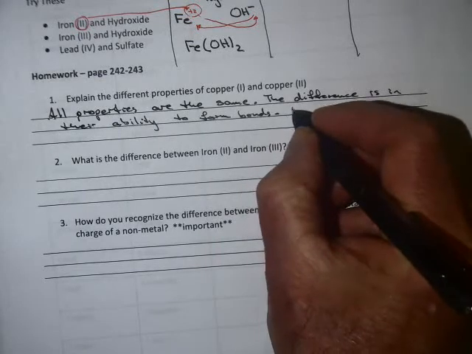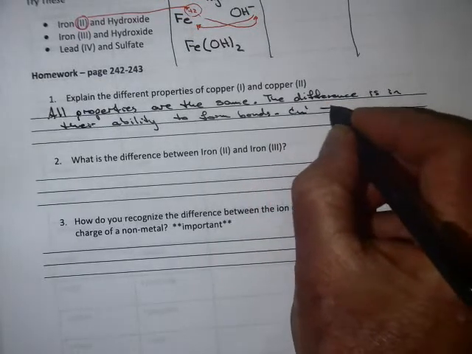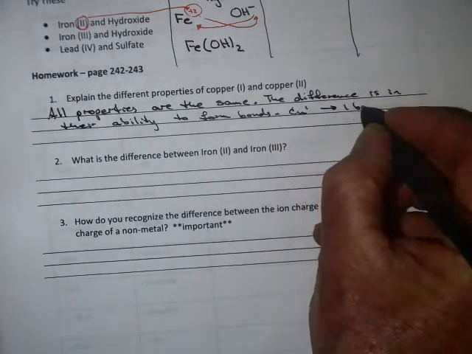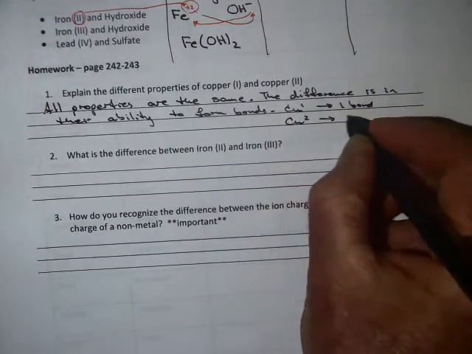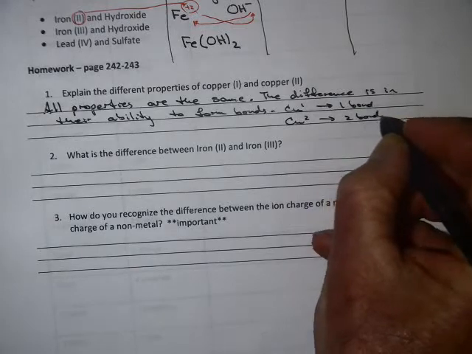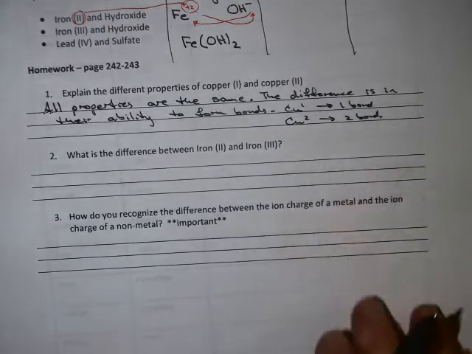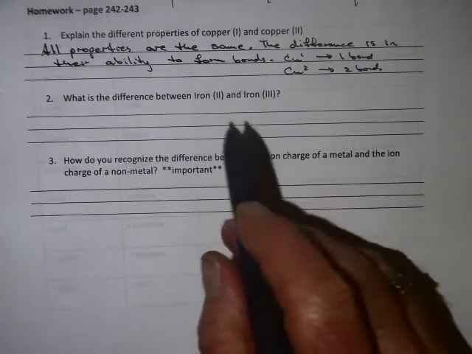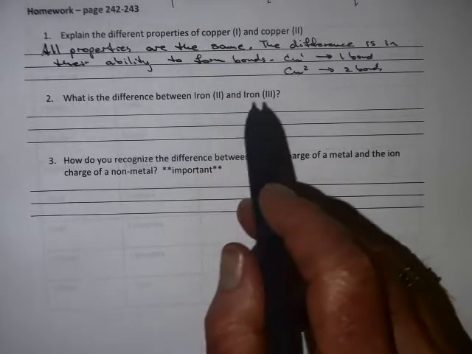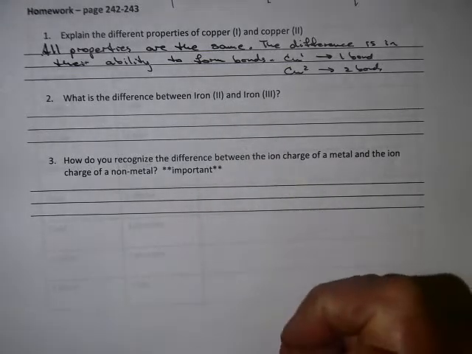Copper 1 can form one bond. Copper 2, two bonds. And the same basically is here. How do you tell for iron 2 and iron 3? Iron 2 can form two bonds. Iron 3 can form three.